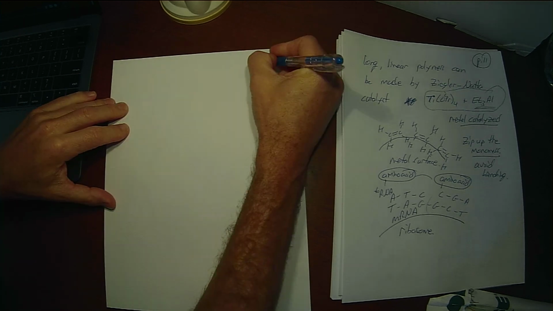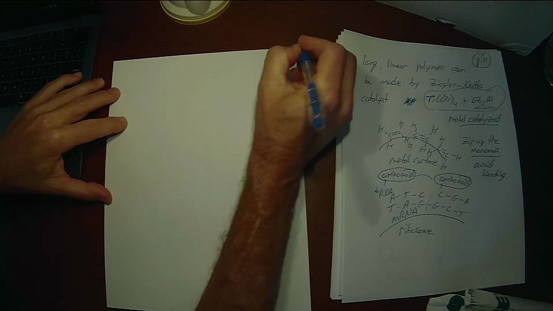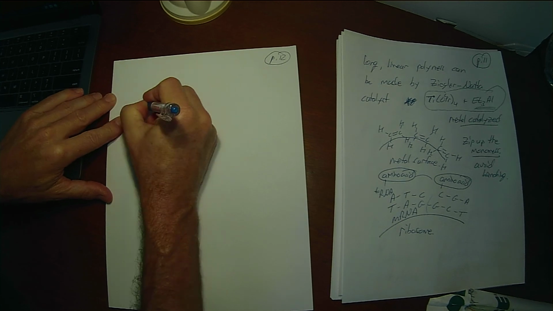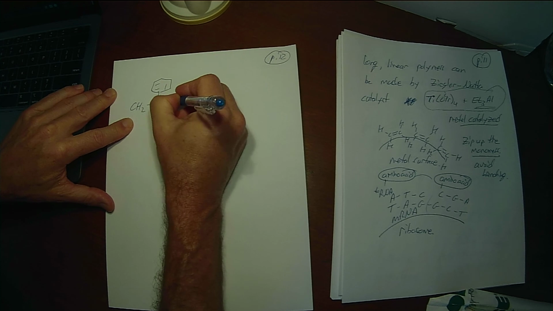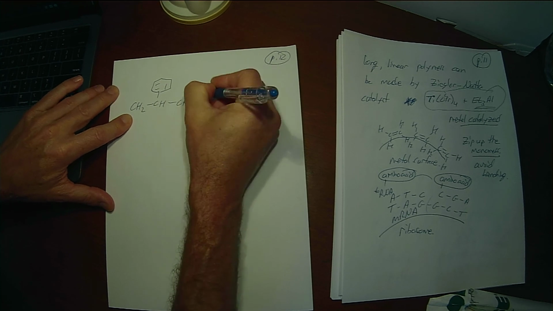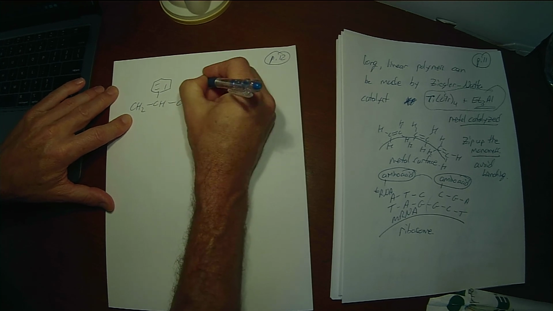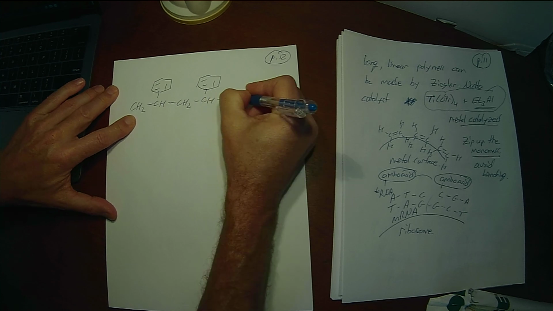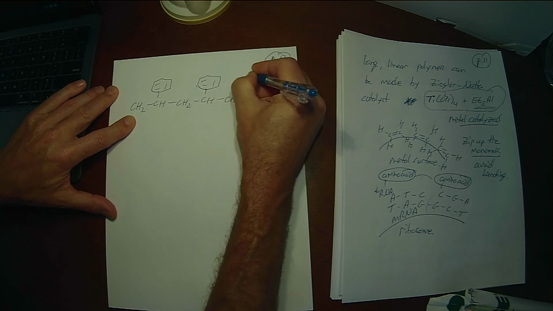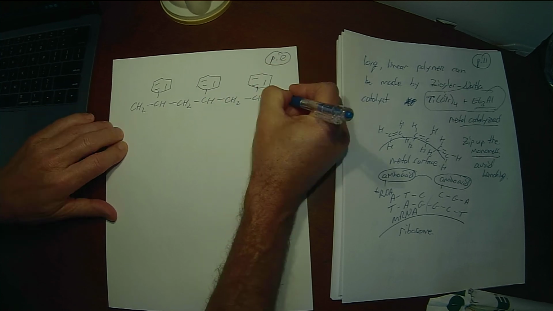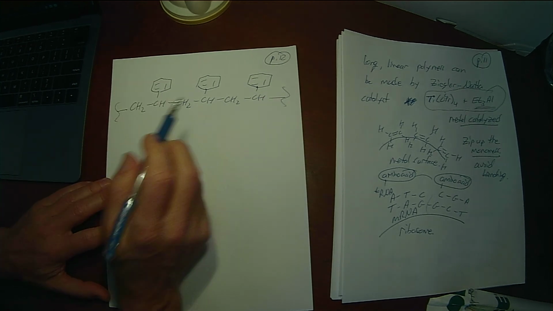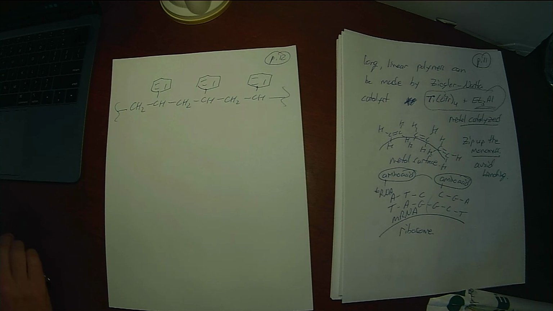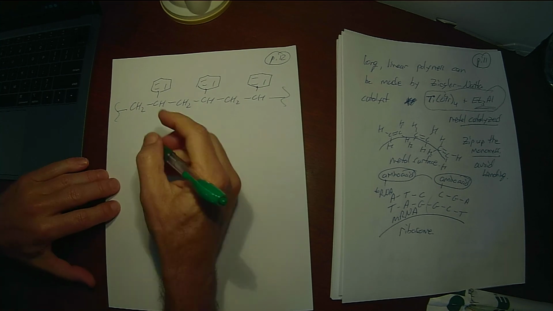So if I were to give you, for example, a polymer that looked like this, with a benzene ring, you'd like to be able to back out of that, identify the repeating unit, and then determine what monomer it comes from.